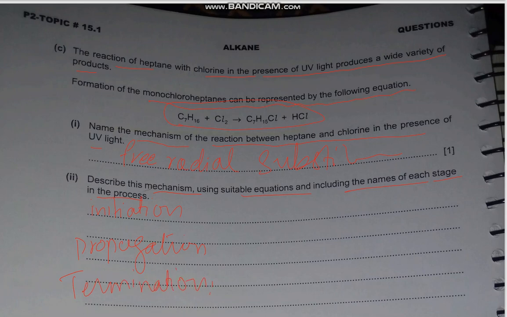So here is the initiation, that is Cl2 giving Cl free radicals. The point to ponder is, for initiation, only the product side contains free radicals, and for propagation, reactants and products both must contain free radicals.